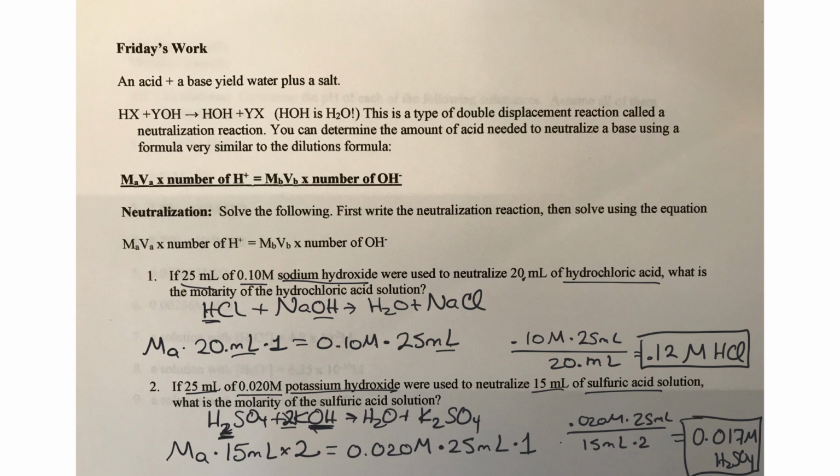Using the same procedure, you should be able to solve problems 3, 4, 5, and 6.